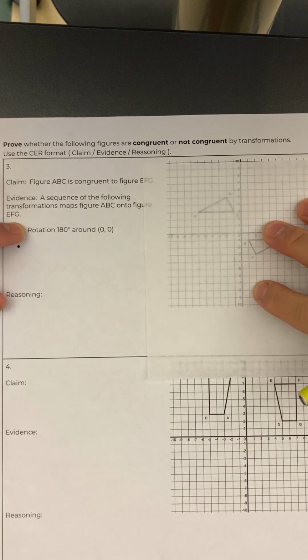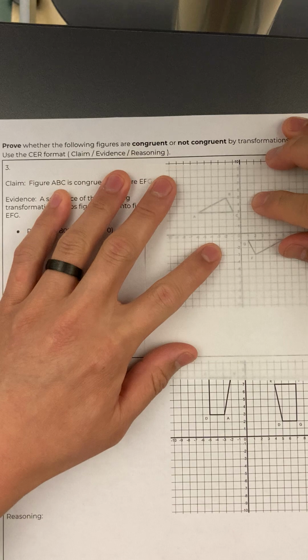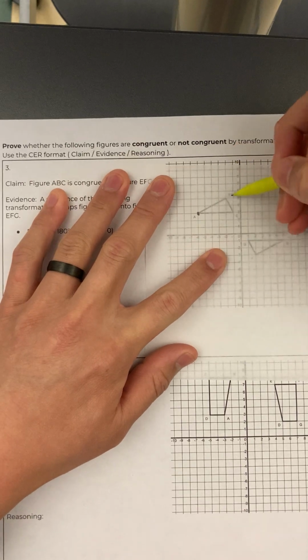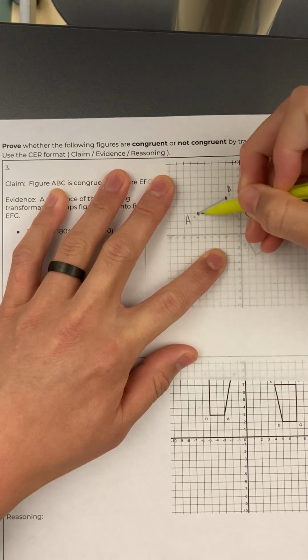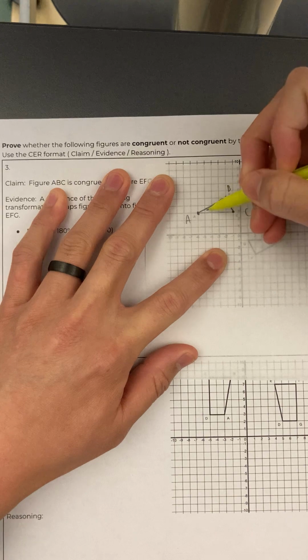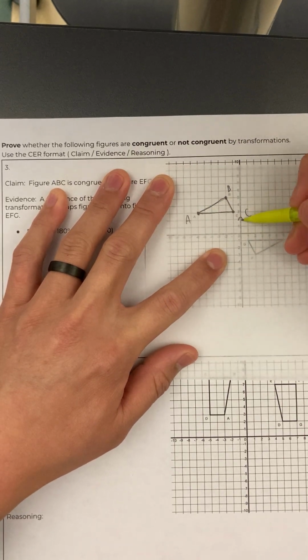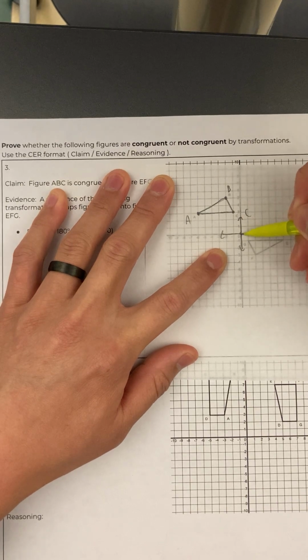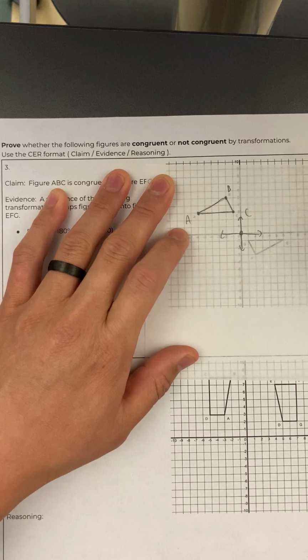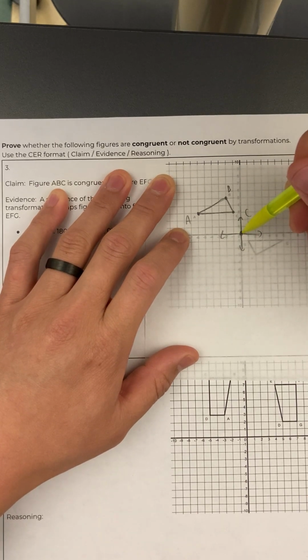So let's remember all of our rotation rules. I want to get the original shape, the pre-image. I'll just go ahead and label it ABC. And then, because we're doing a rotation, you also want your axes, right? You want your axes. You don't need to copy the whole thing. I just like to do that. And then also the origin, okay? Because now we can take our pencil and then swivel it around there, okay?